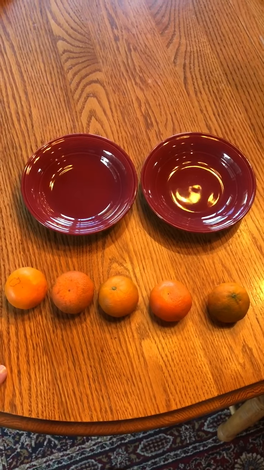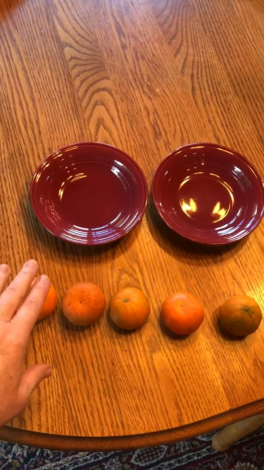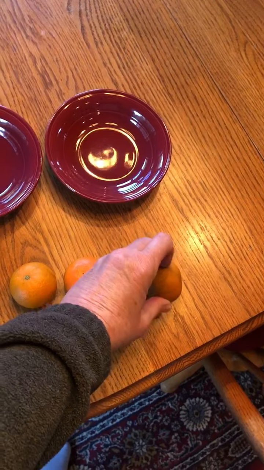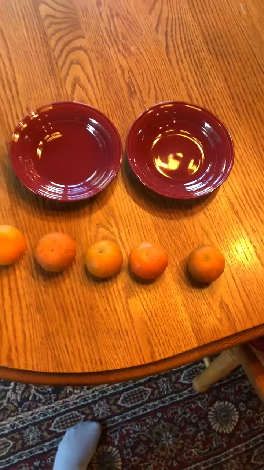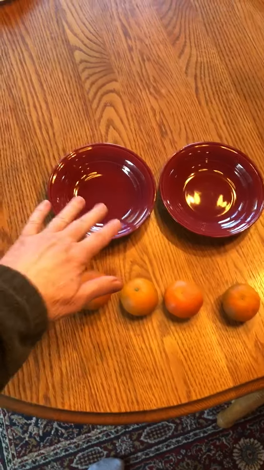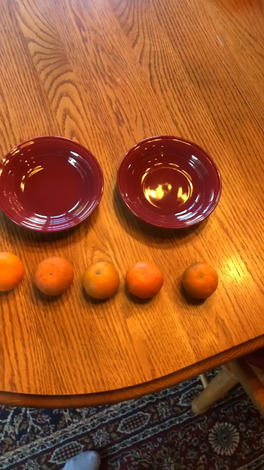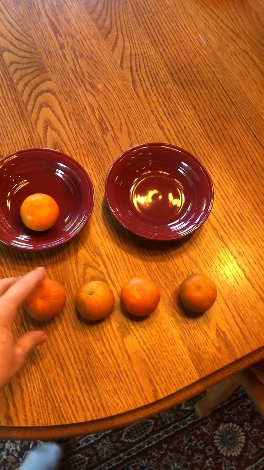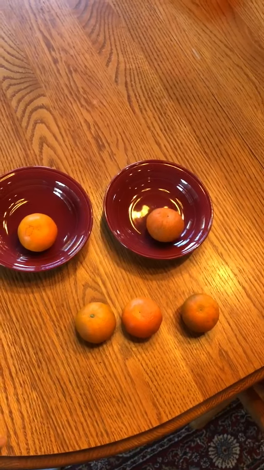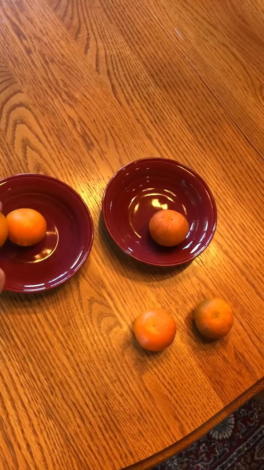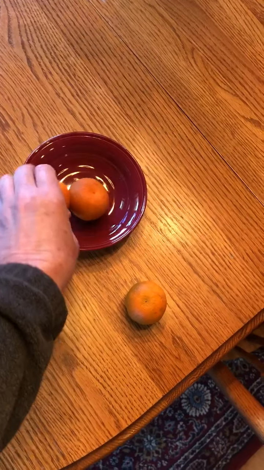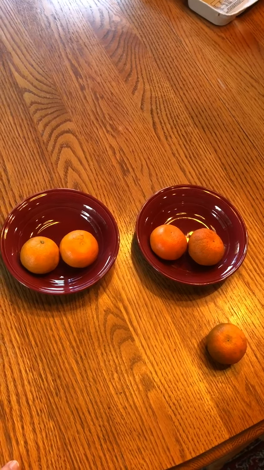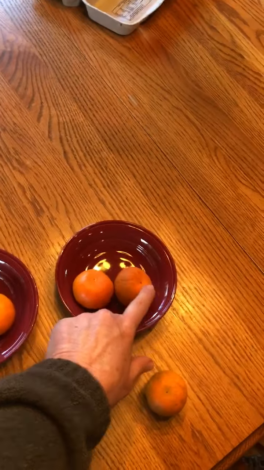So, here we are at the table, and we have how many mandarins? We have 1, 2, 3, 4, 5. That one's kind of greenish. Let's turn it over. We have 5 mandarins, and we have 2 kids. And we want to divide these up equally. So let's see. Let's give 1 to this kid and 1 to this kid. So they each have 1 now. How about if we give them another one? 1 to this kid and 1 to this kid. So now each kid has how many? 1, 2, 1, 2. Each kid has 2.